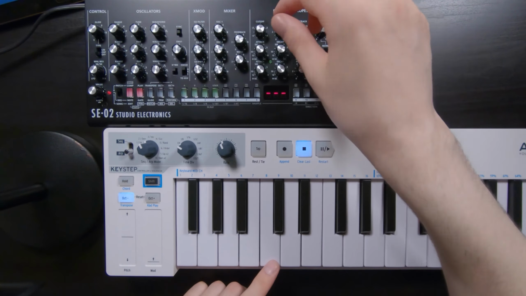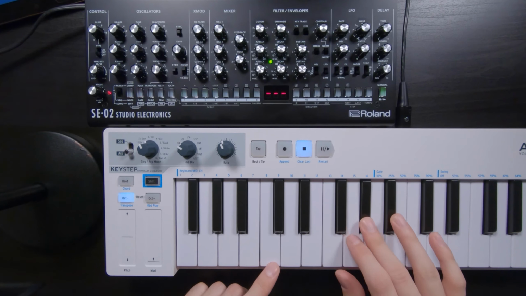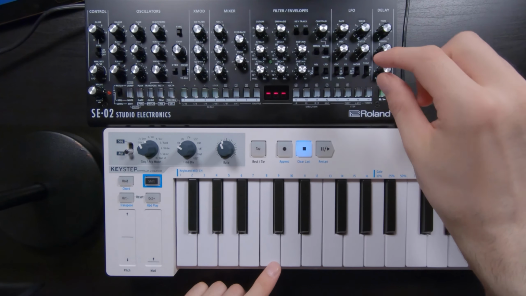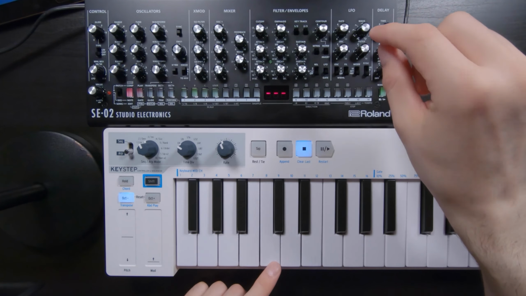Let's filter it down, and let's add some modulation as well, just a tiny bit. Key track I'm going to leave up. Yeah, just leave it up. So that is our sound, and now I'm going to add some LFO. I'm going to use both filter and oscillator LFO.